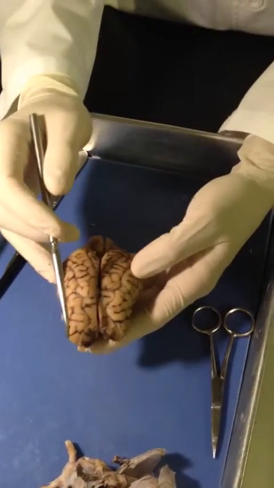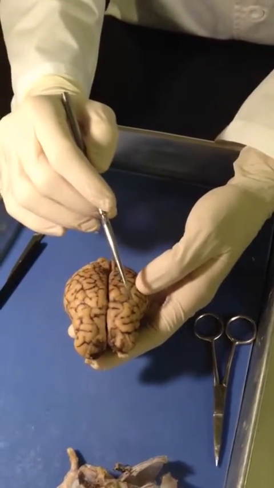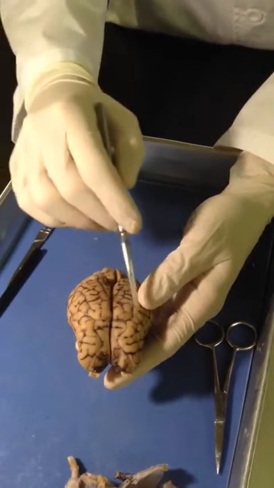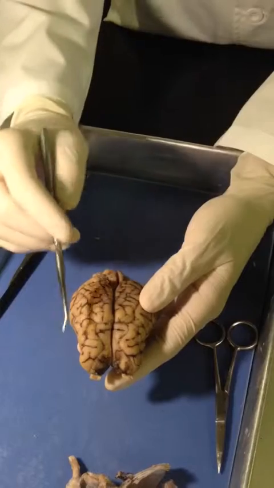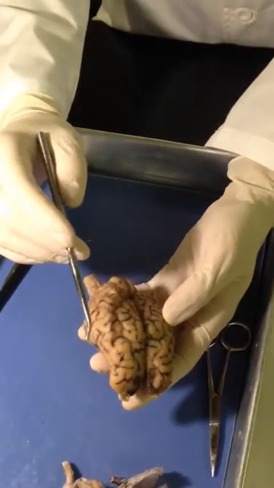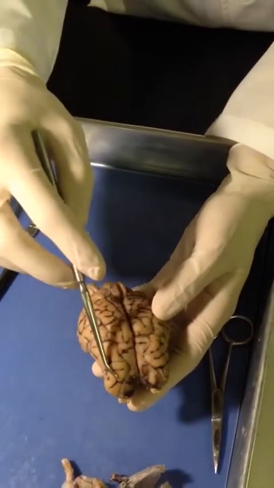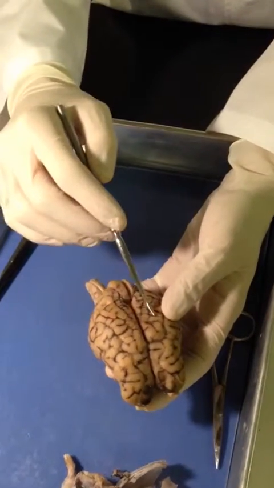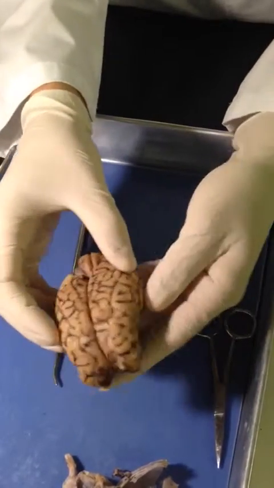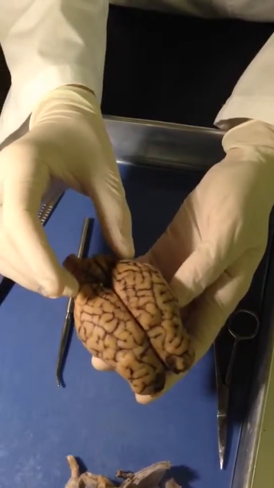The central sulcus, you can't really see it, but it would be up here, around here somewhere, separating the frontal and parietal lobes. Then we have the frontal lobes here, parietal lobes back here, and then the temporal lobes on each side, and the occipital in the back.